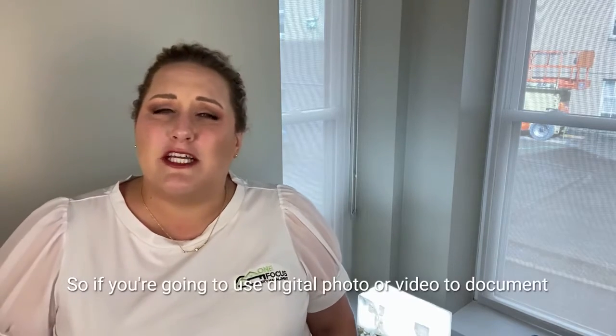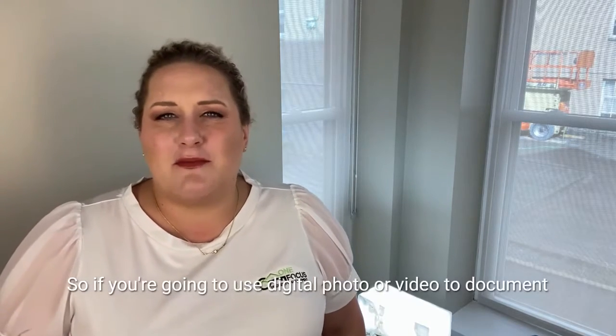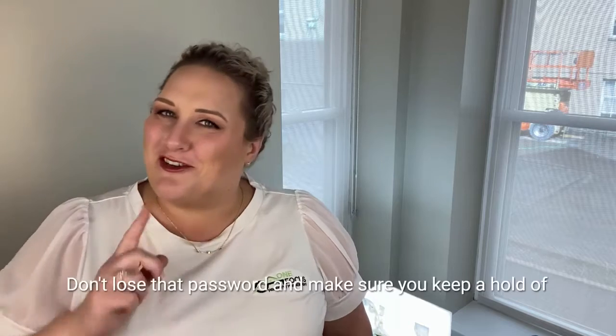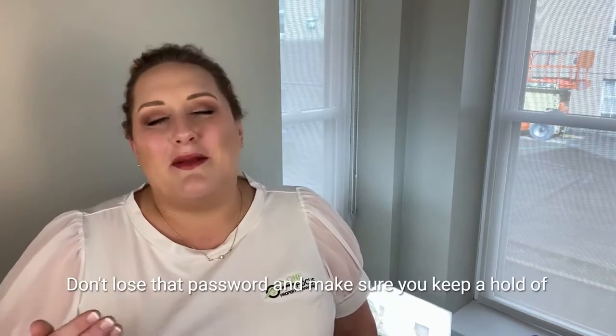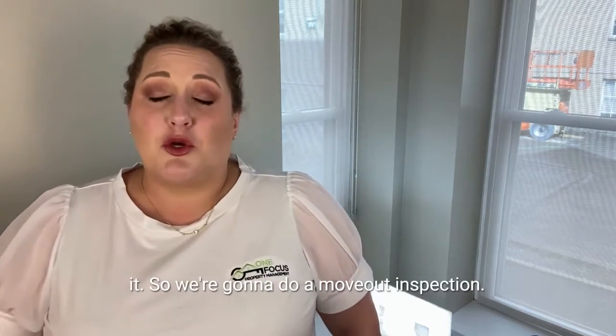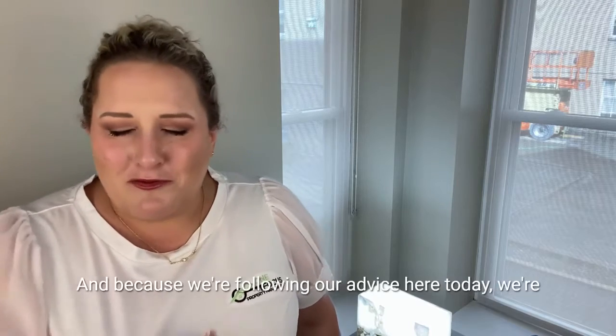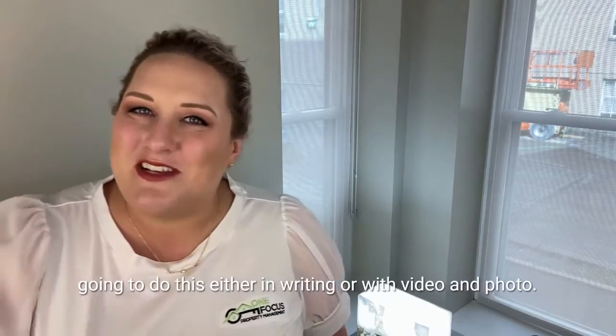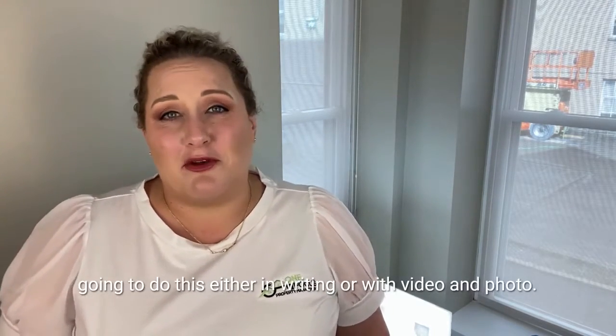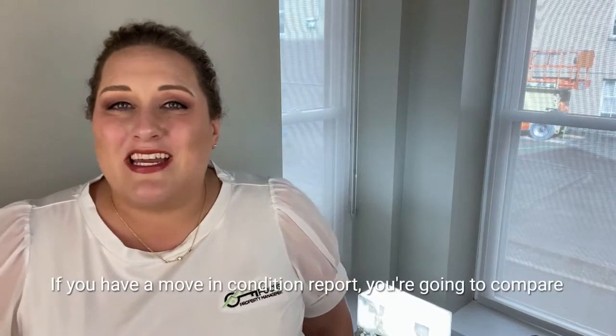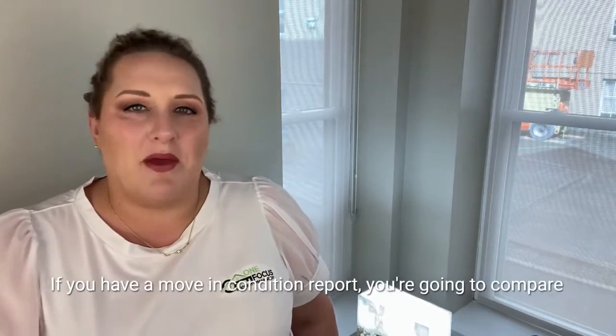So if you're going to use digital photo or video to document it, make sure you're getting it in the cloud. Don't lose that password and make sure you keep a hold of it. So we're going to do a move-out inspection, and because we're following our advice here today, we're going to do this either in writing or with video and photo. If you have a move-in condition report, you're going to compare it to that.